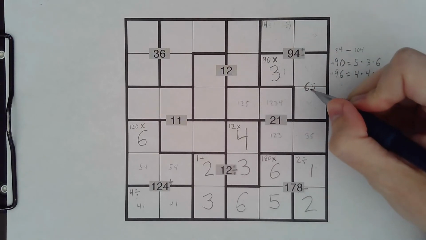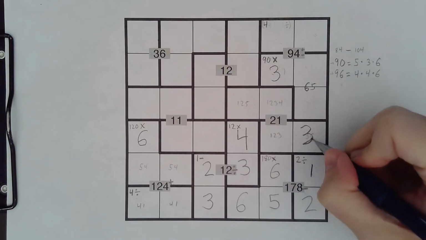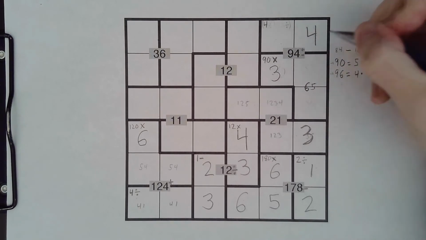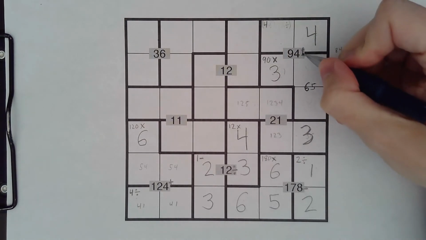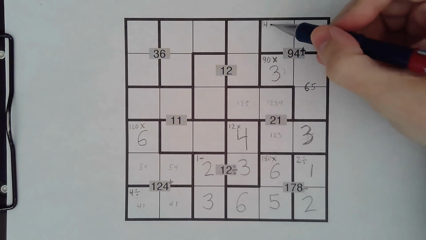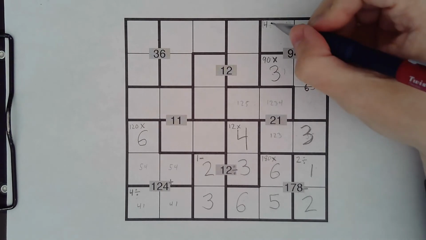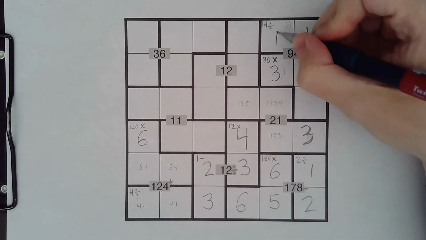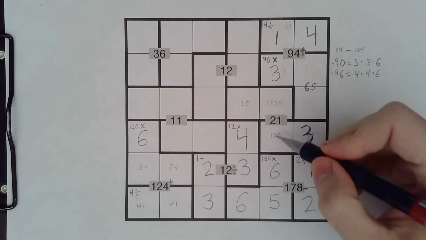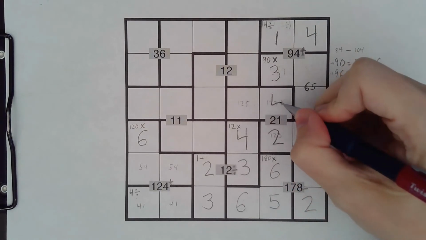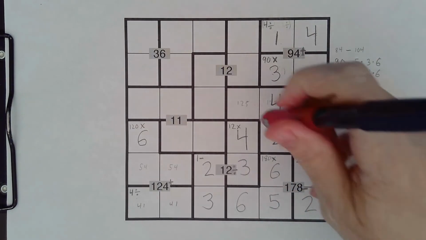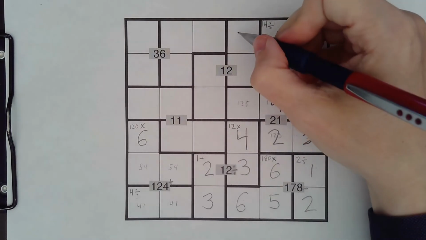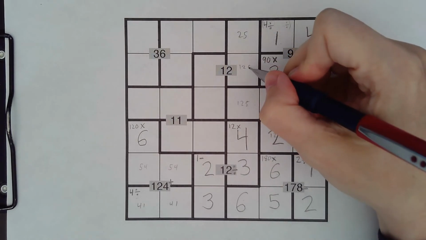We have a 5, 6 pair here, which eliminates this. This is a 4. This is 94 plus, so this is 4 minus or 4 divides, but once you have a 4 here, this has to be 4 divides, which makes this a 1. We have 2 and 4 left to place in this column, so that's this and this. And now we have still 1, 2, 5. We have 2, 5, 1, 2, 5.